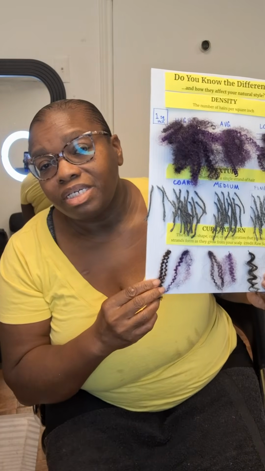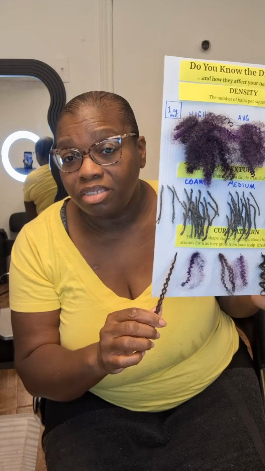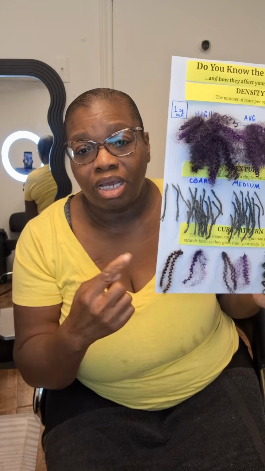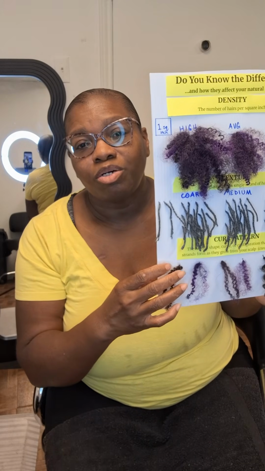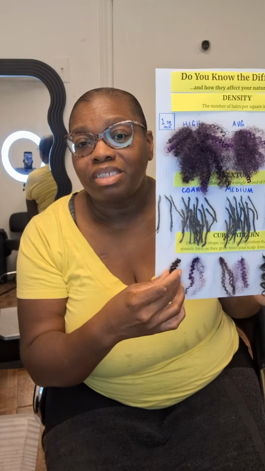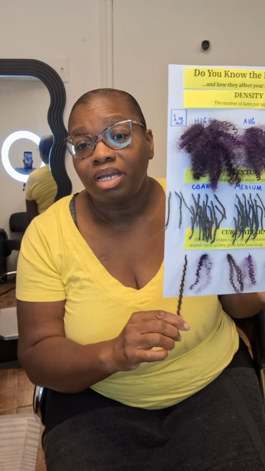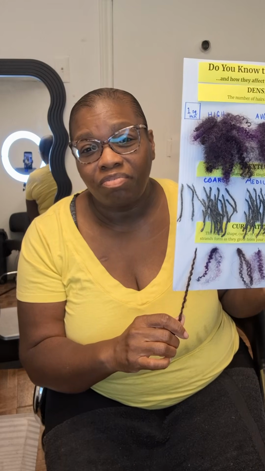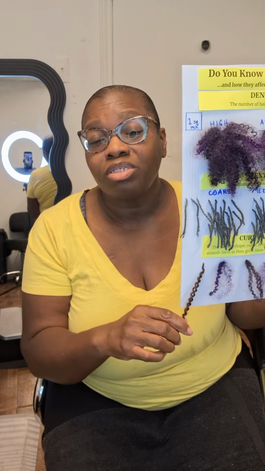So here we have tightly coiled or kinky hair. This hair is the driest and most fragile of the curl patterns because of the way that it grows out from the scalp. It grows out in a corkscrew or spiral. And so it uses up a lot of the oil that is needed for the hair before the oil can get down to the ends of the hair. This hair also has the most shrink. From my research, it was about up to 75%. Kinky hair does really well with heavy moisturizers, some butters, etc., etc.